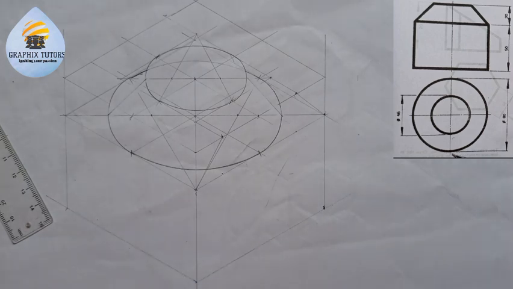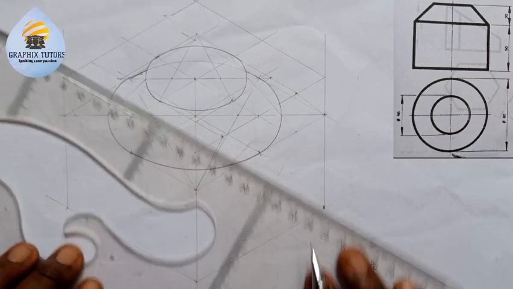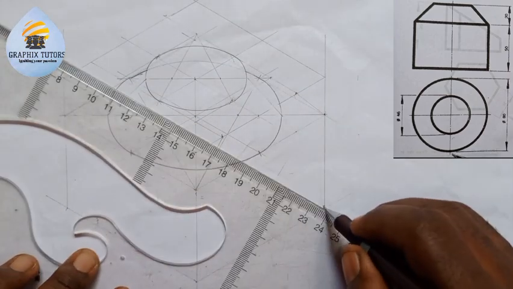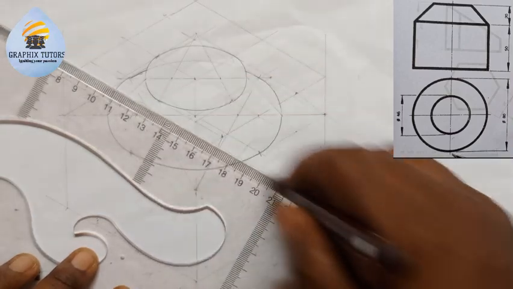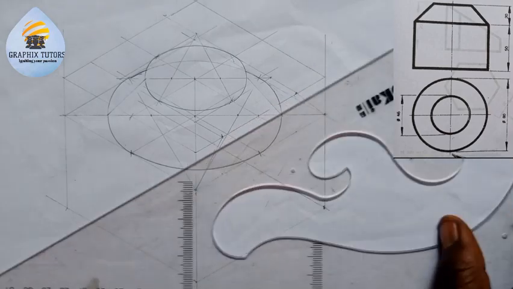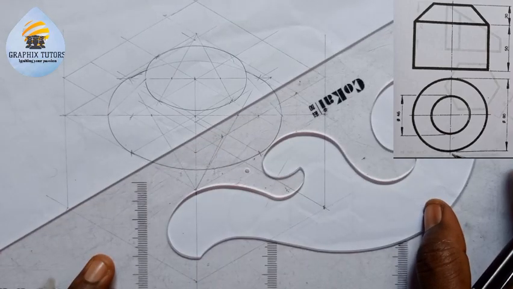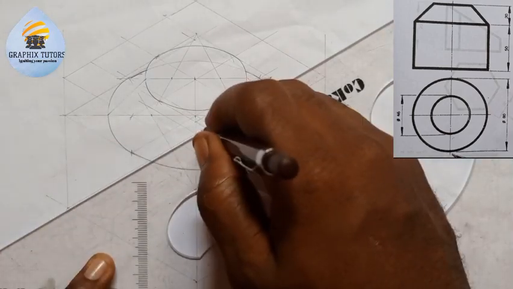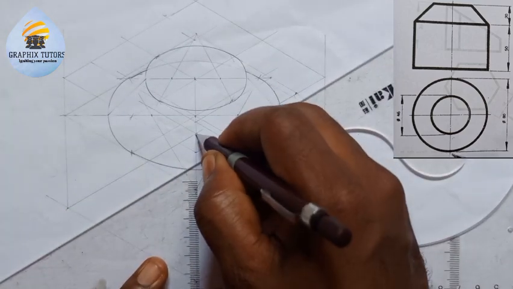So to save ourselves the stress, I'll just complete the base with this. Just draw a line this way, and also complete the base. Just draw a line from here to touch here, and this is where they are meeting.